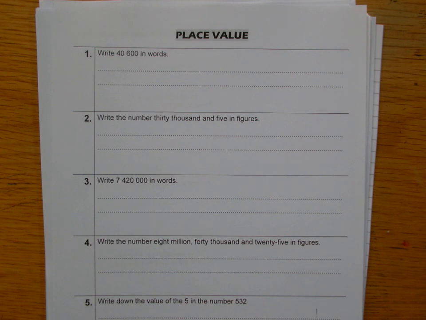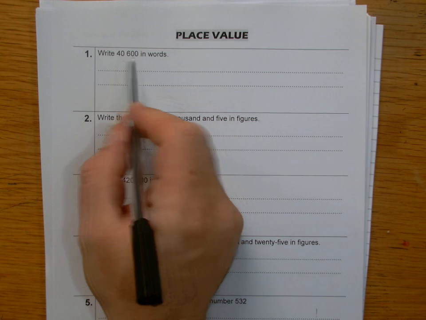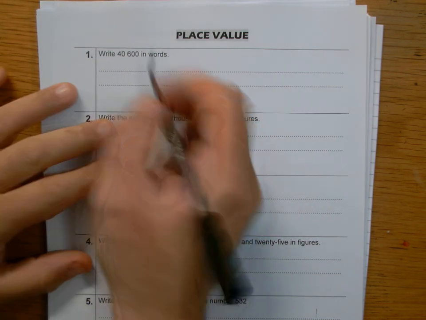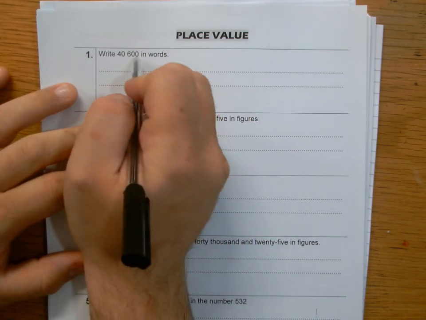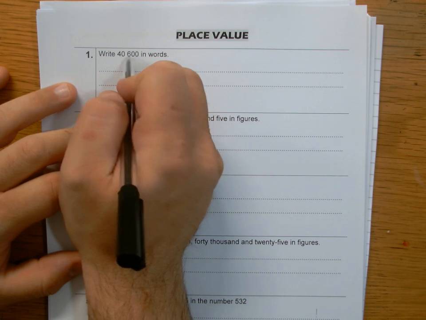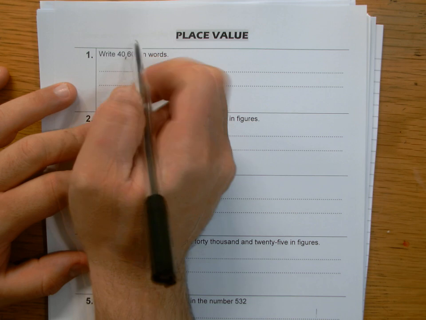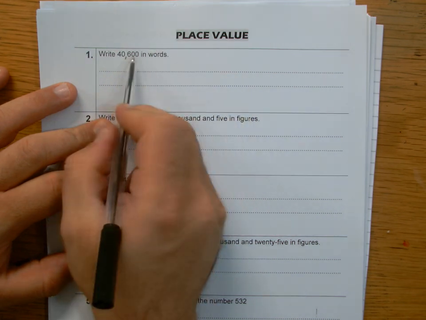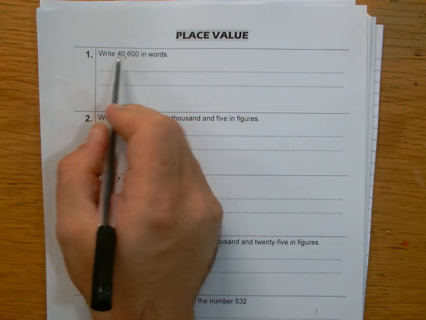So write 40,600 in words. Okay, so obviously this number needs to make sense as you read it. What we usually do is, every 3 digits we place a comma starting from the right hand side. So 1, 2, 3, we can put a comma there. Okay, and these are my hundreds, tens, units, and before the comma then we've got 1,000.